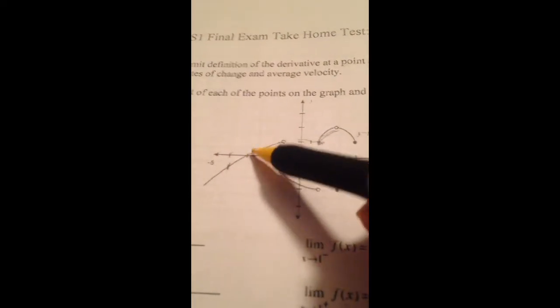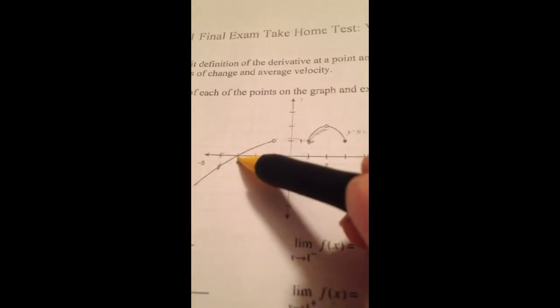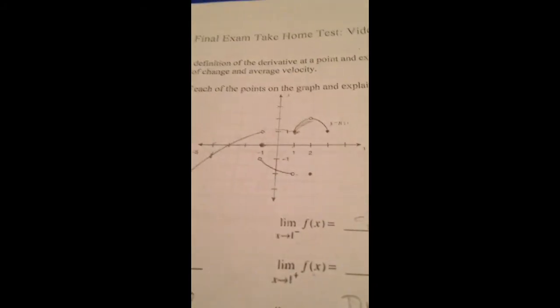The next one asks for the limit as x approaches -3. So we come up here, we find -3. That's here. From the right it approaches 0, from the left it approaches 0. They agree, so our answer is 0.